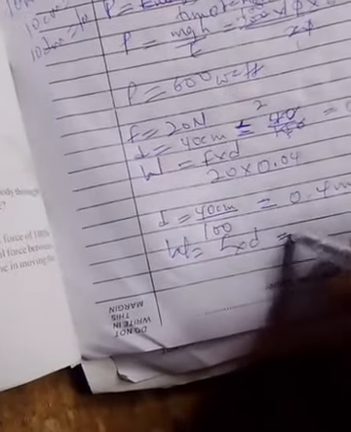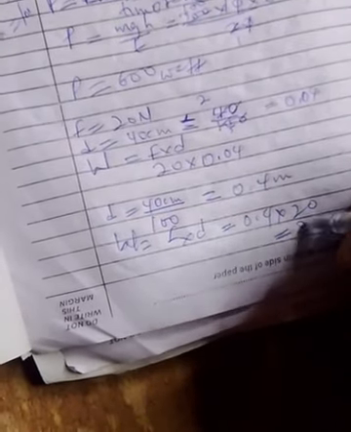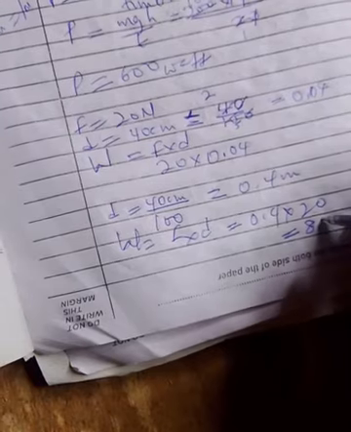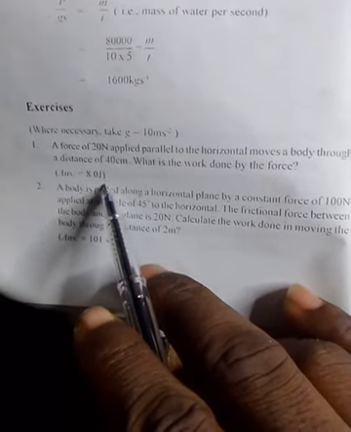Now that we have 0.4 meters, we'll say work is equal to force times distance. And what's force times distance? 0.4 times 20. If you check this now, it will give you 8. So the work now is 8 joules. You see the answer here, 8 joules. That's how we got 8 joules to be the answer here.